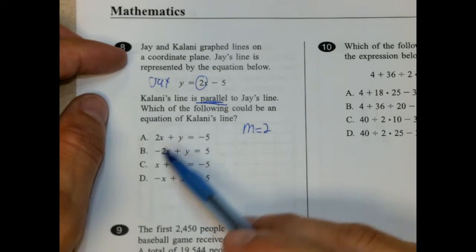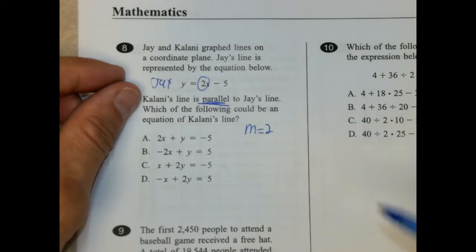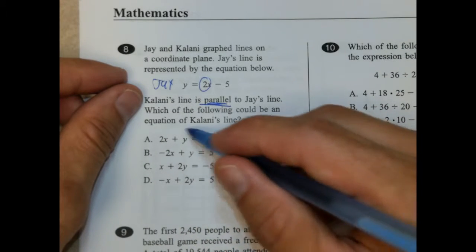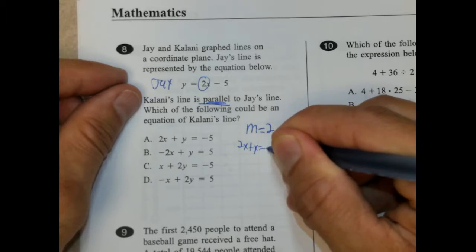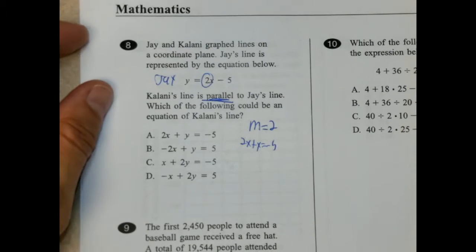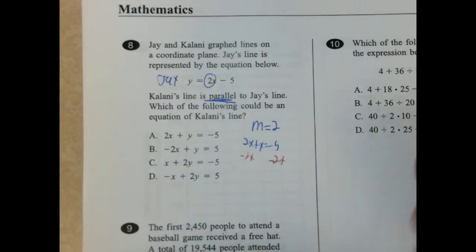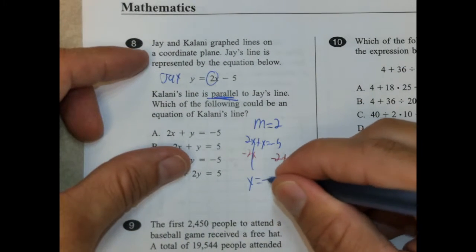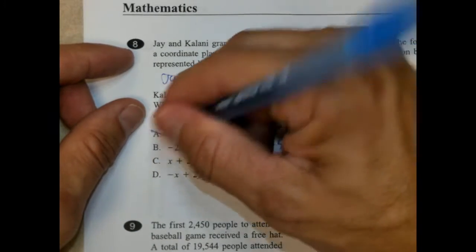Easy enough. The only problem is all these equations are in standard form. We want to put them in slope-intercept form, so we're going to get y by itself. Let's go ahead and do that. So we're going to take this equation and get y by itself. 2x + y = -5. Let's get y by itself. We're going to subtract 2x from both sides, and you're going to get y = -2x - 5. Unfortunately, that is not the same rate of change, so that's out.